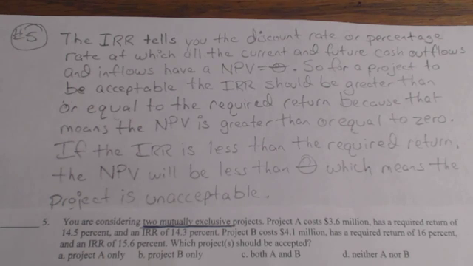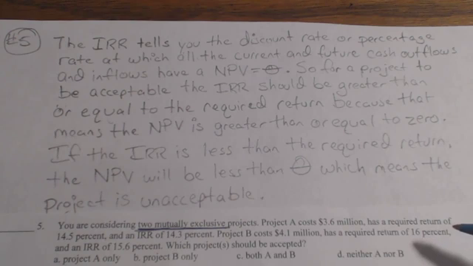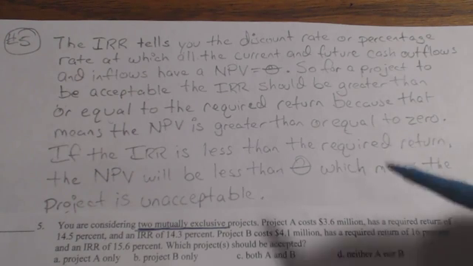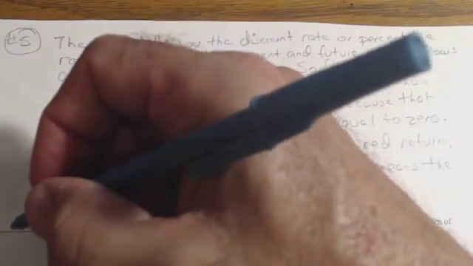An IRR that meets your required return means your net present value is 0, which is the minimum, and that's fine. So in this case, the answer is D. You would accept neither project. I'll put a D here.